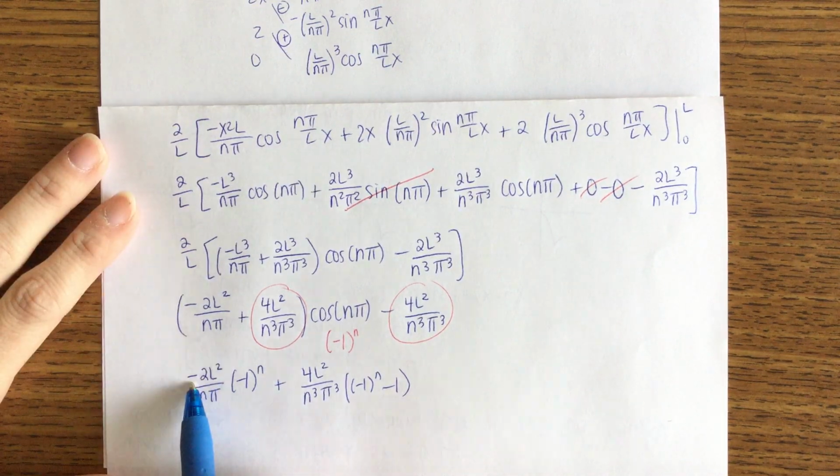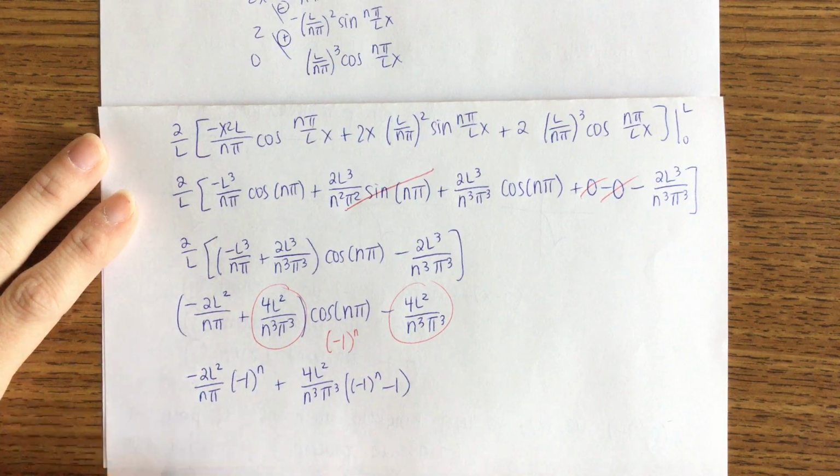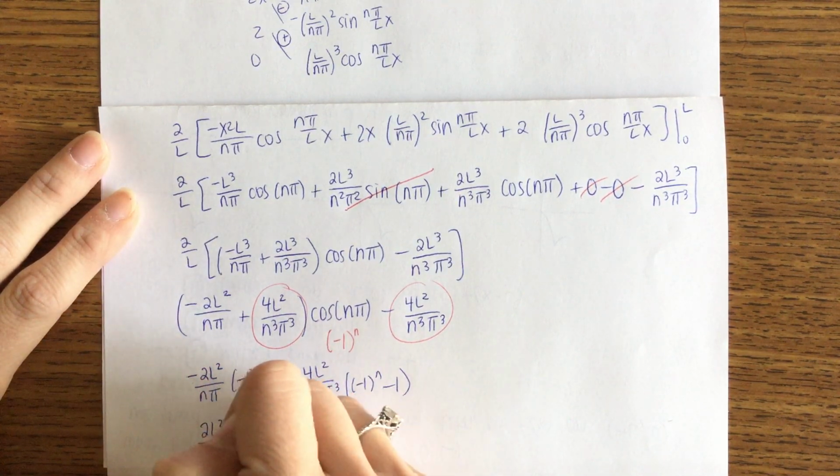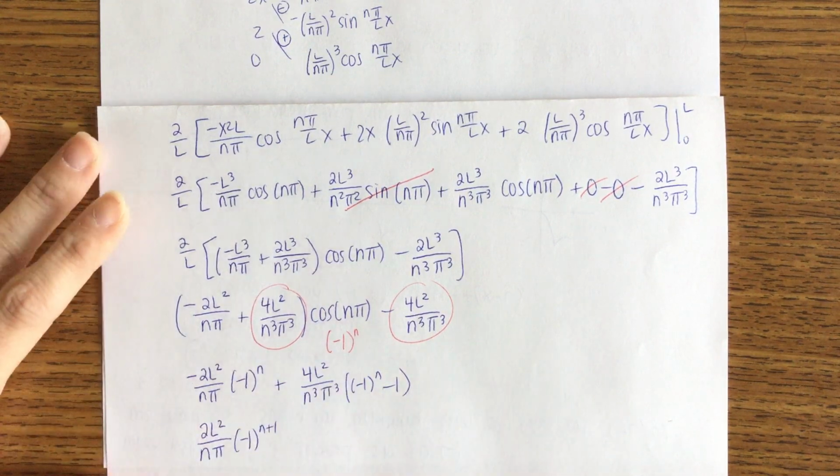Last thing that's normally done, normally we don't leave that negative. So if I take that negative 1 and I multiply that in, this will really be 2L squared over n pi, negative 1 to the n plus 1.